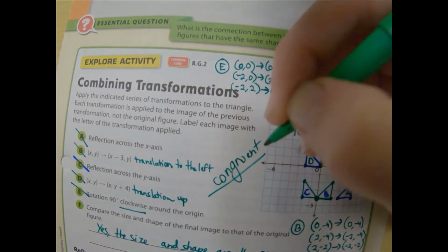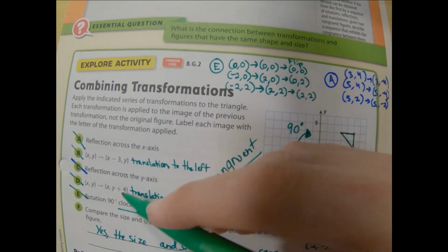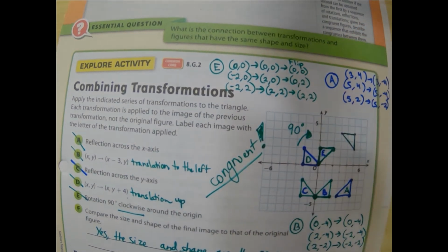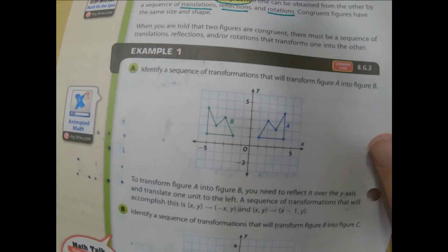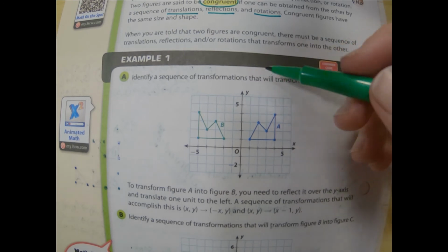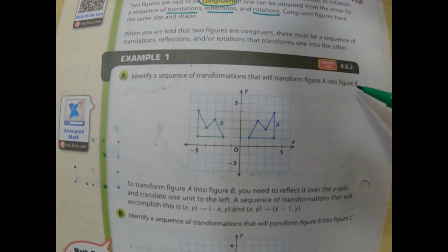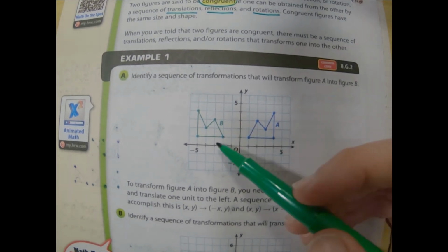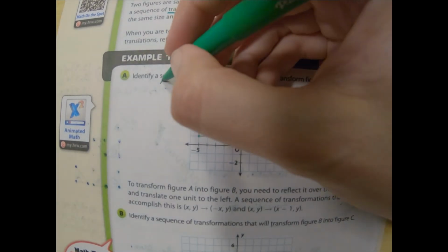I also took it through a rotation, a reflection, 2 of them, and 2 translations, meaning we definitely tested to see if they were congruent. Can't just look at it and say they are. Let's see here in this example. Identify a sequence of transformations that will transform figure A into figure B. So now I kind of have to say, how do I go from figure A, here, to figure B? What are the translations I need to do? But it has to be a sequence.